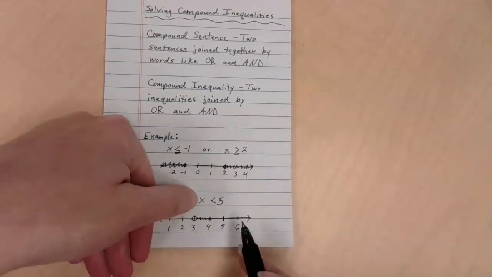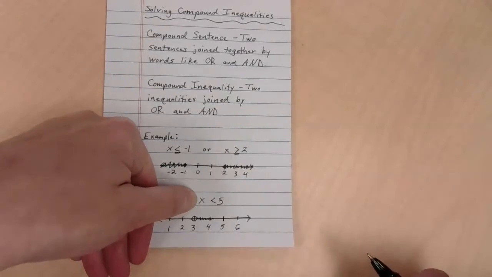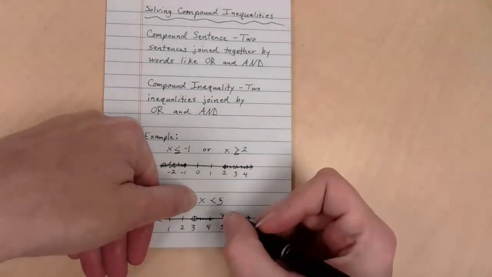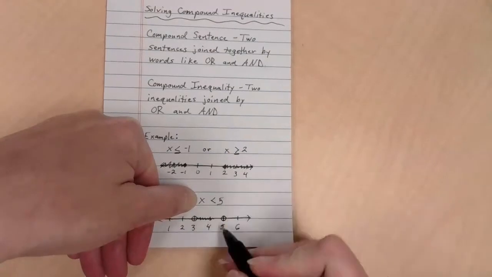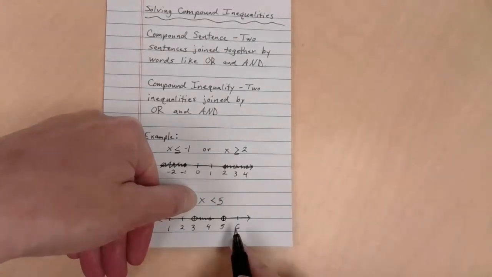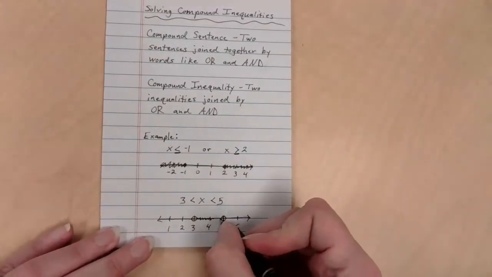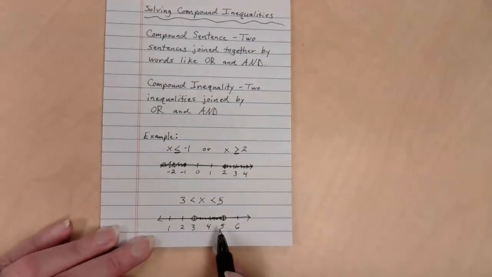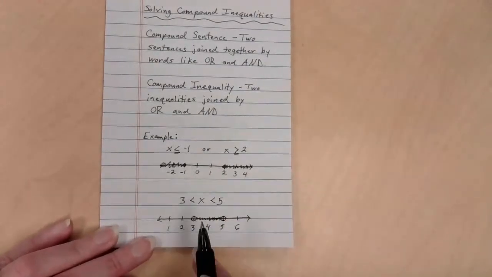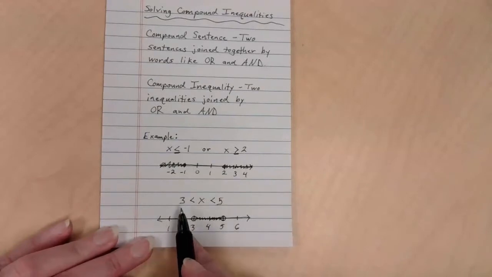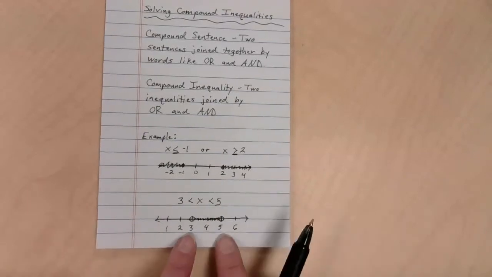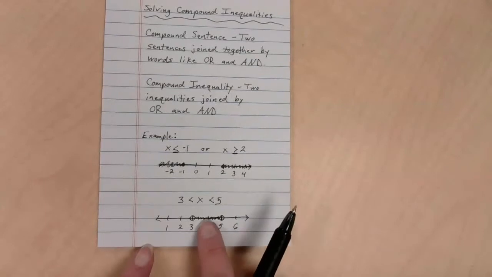This one, if I cover up this part, says that x is less than 5. Well, what if I'm graphing that? Well, okay, less than, not equal to, so we'll do an open circle at 5, and less than means we're going to the left. Oh, look, the shading that I stopped, it sort of picked up. This says that x is between 3 and 5. This says that the x value is between 3 and 5.